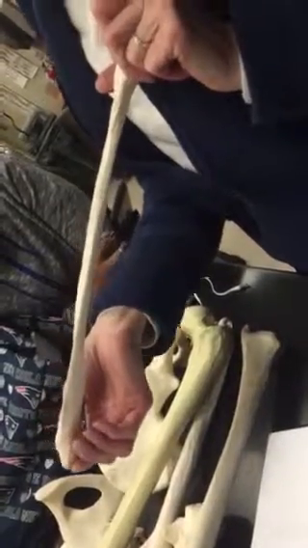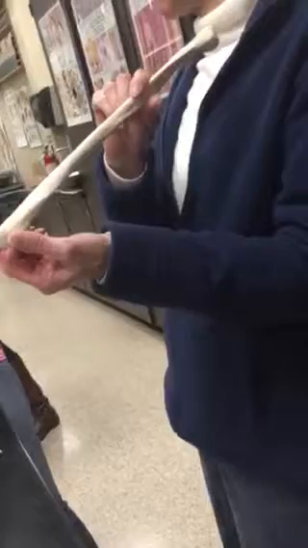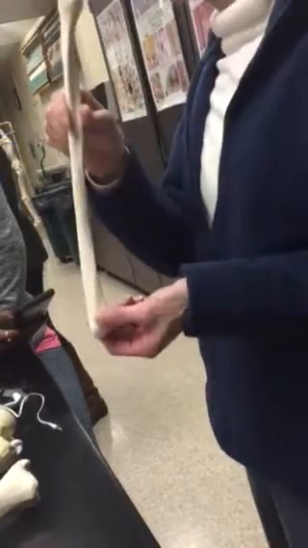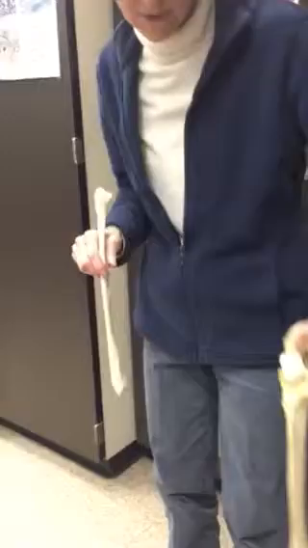Okay? And on the opposite side from that, you have this nice smooth surface right there, which means something's going to articulate there. Another bone, which would be the tibia. Okay? So this would have to be a left fibula, right? This is the lateral malleolus, and there's the notch for the tibia on the opposite side. Okay? This is a left fibula. And you can see how they fit together nice right here.